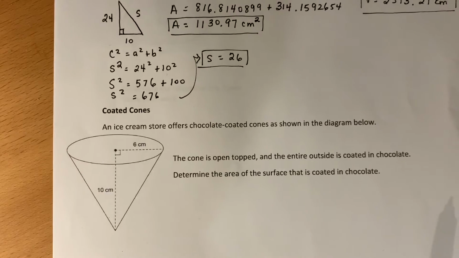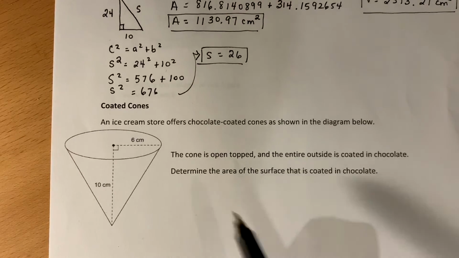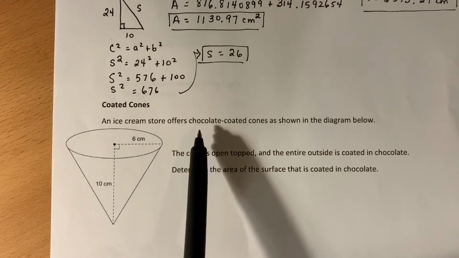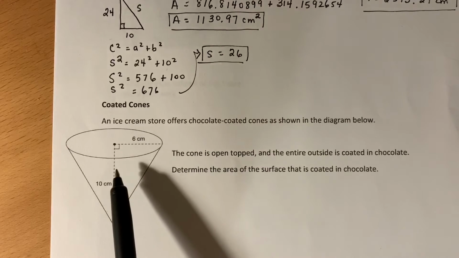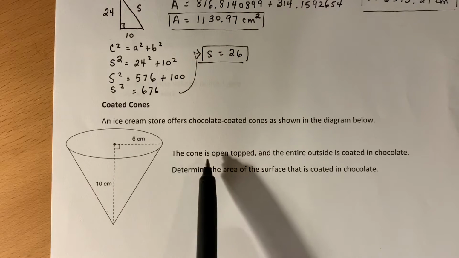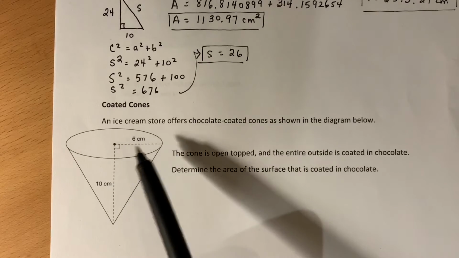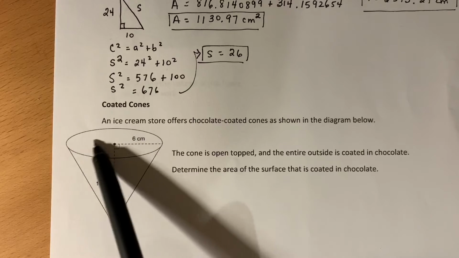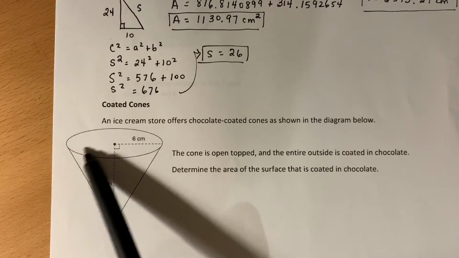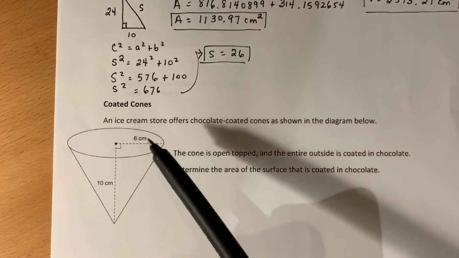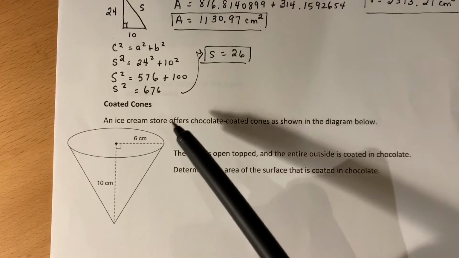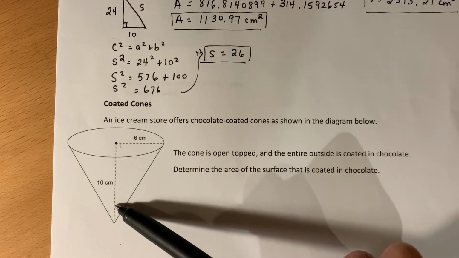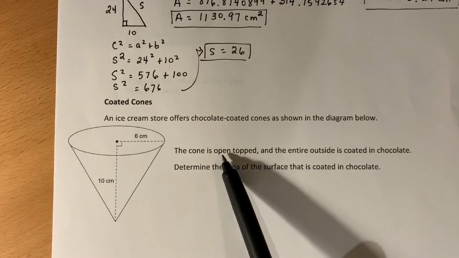Okay, so let's look at this one here. So again, here's your diagram. And you're told that an ice cream store offers coated cones. The cone is open top, right? Because remember, it's an ice cream. So the top here doesn't have a top to it. It's open because ice cream is going to fill into the cone. Okay, so that's what it means by open top.